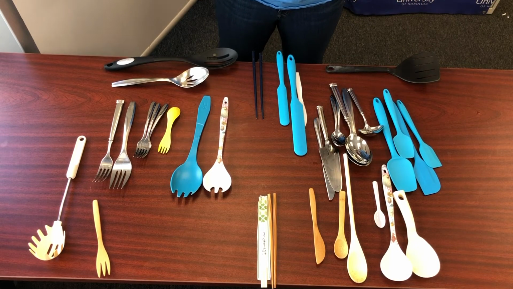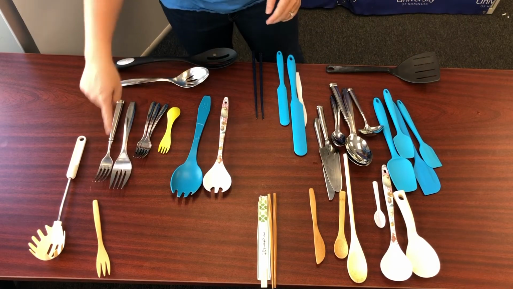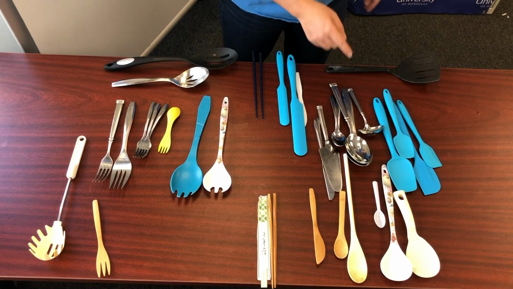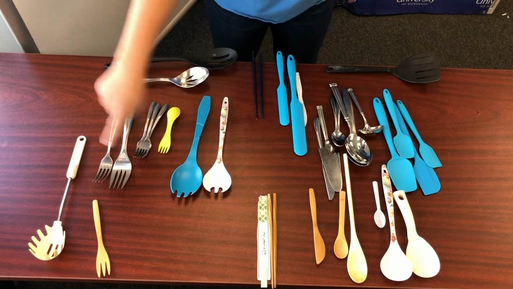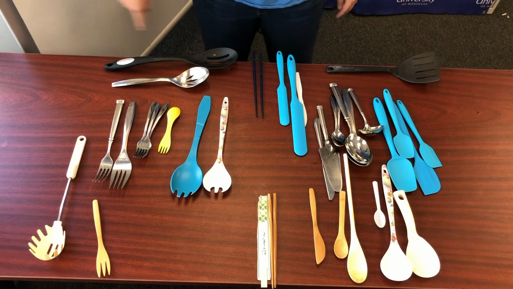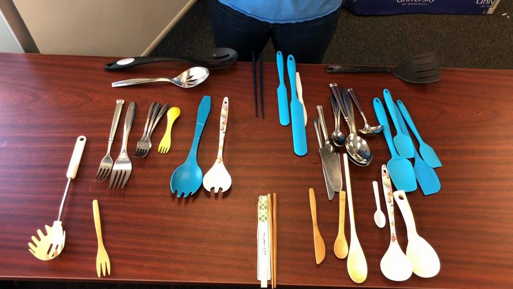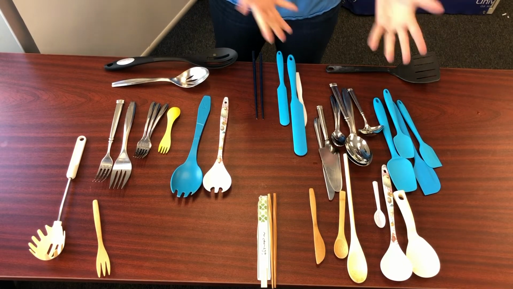Now that we have everything kind of spaced out, we get to say, this is a cluster, this is a cluster. Maybe we could say that this is a cluster of wood things, and this is a cluster of big plastic serving utensils. It really becomes up to you how you define them, and then how you put them in the drawer.